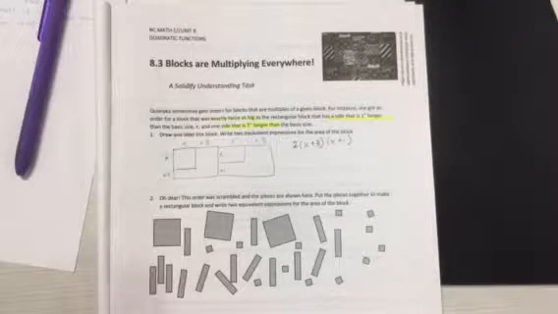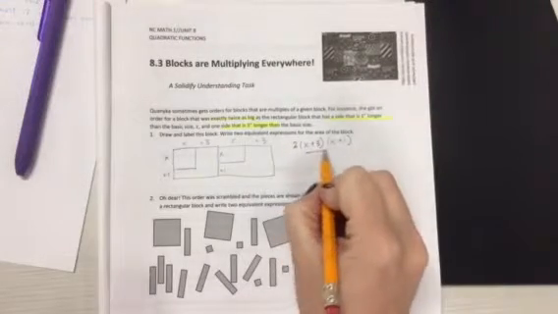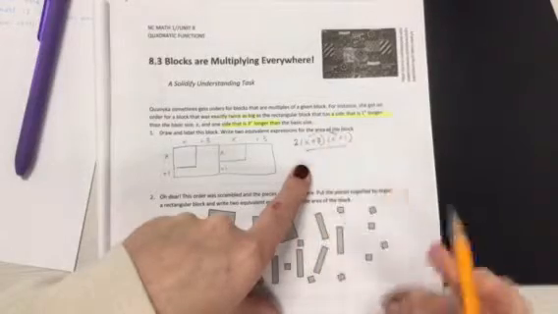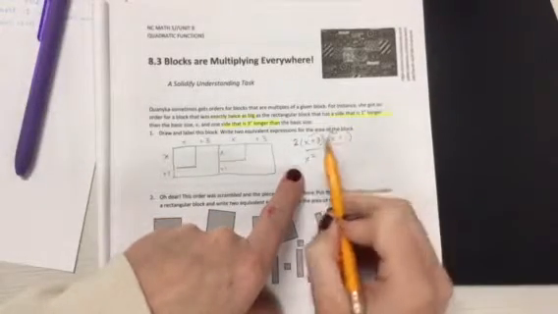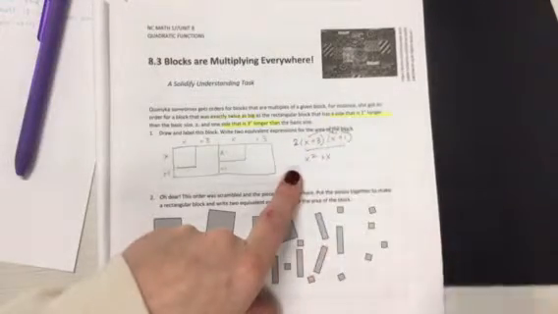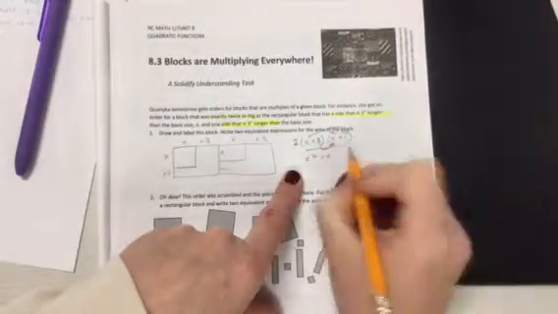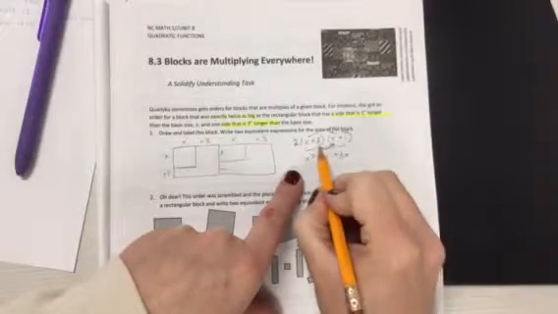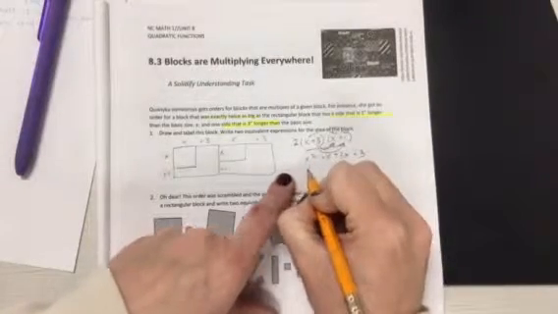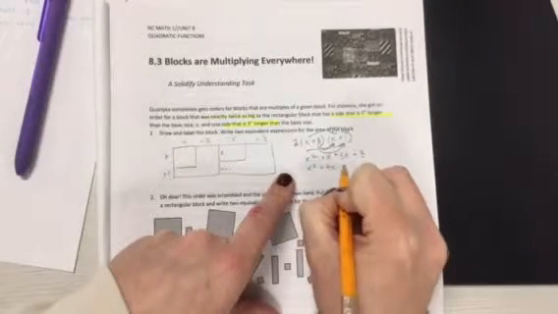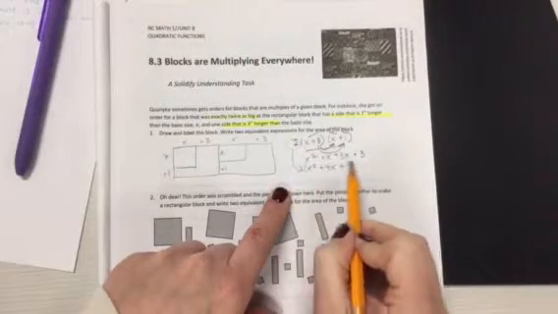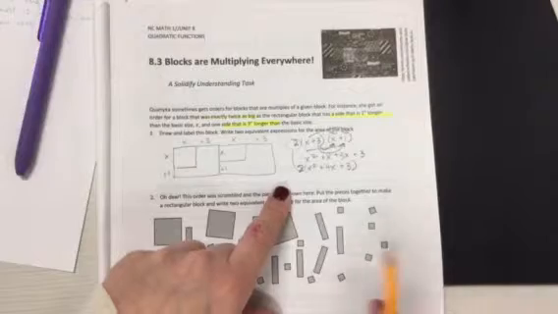When we simplify this, we want to start by multiplying our factors together. So X times X is X squared. X times 1 is X. 3 times X is 3X. And 3 times 1 is 3. That can be simplified further to be X squared plus 4X plus 3. But then I have to bring my 2 down and multiply everything through by 2.